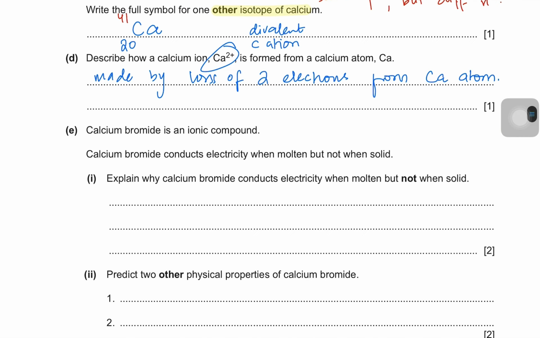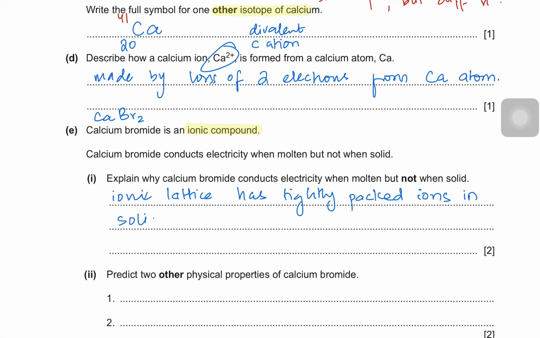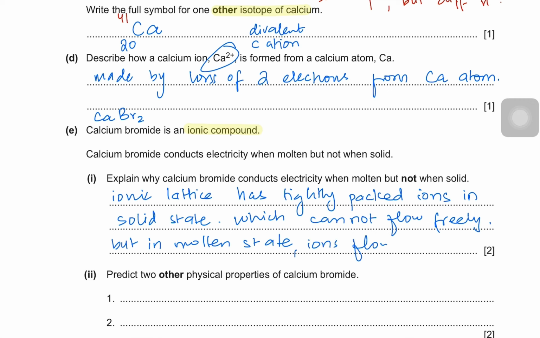Calcium bromide is an ionic compound. We know that because calcium is a metal, bromide is the negative ion. Calcium bromide conducts electricity when molten but not when solid. Explain why calcium bromide conducts electricity when molten but not when solid. So we will talk about the fact that it has ionic lattice, has tightly packed ions in solid state. The tightly packed ions in the solid state cannot flow freely. But in molten state, ions flow freely. So ions can flow freely when they are in the liquid state.